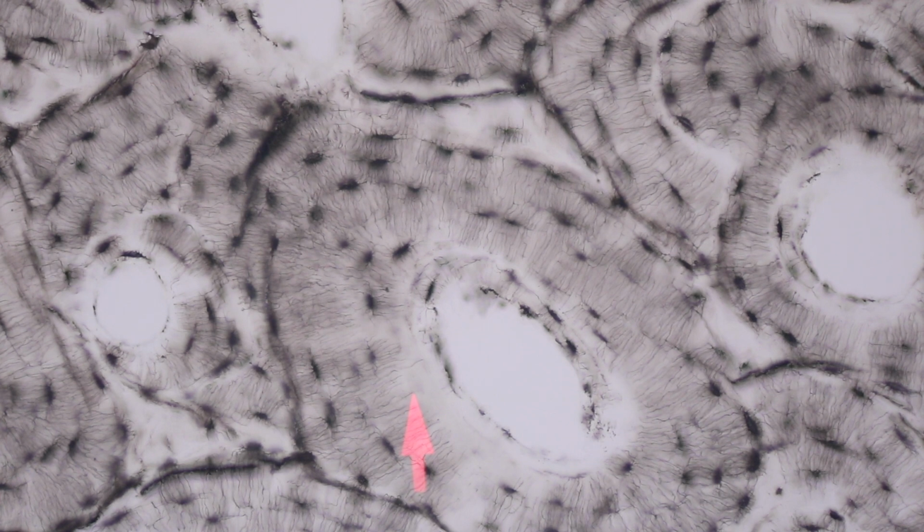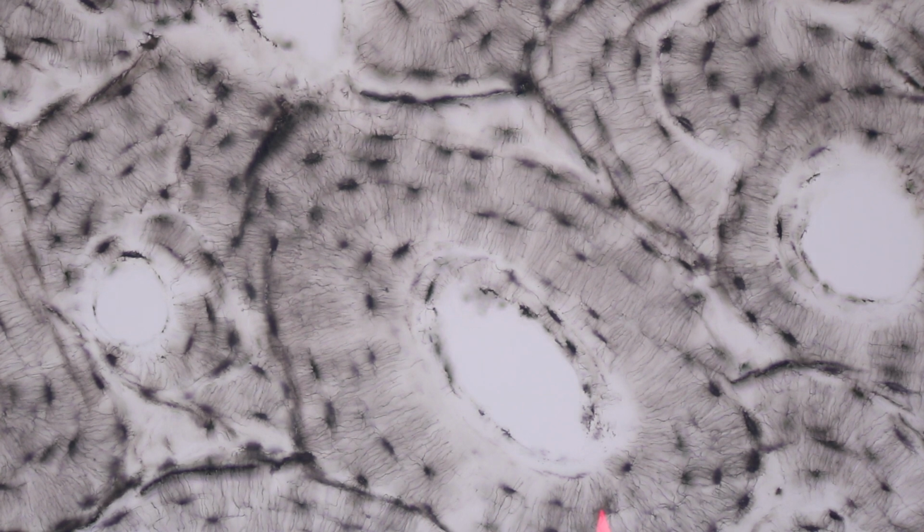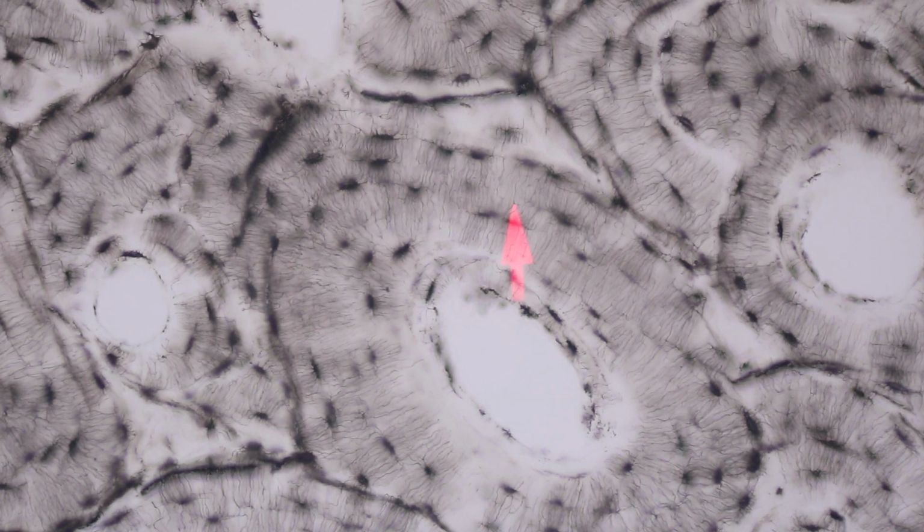Surrounding that are concentric layers of lamellar bone, within which are osteocytes. The bullseye configuration of the concentric layers are known as concentric lamellar bone, only found in resorption systems.